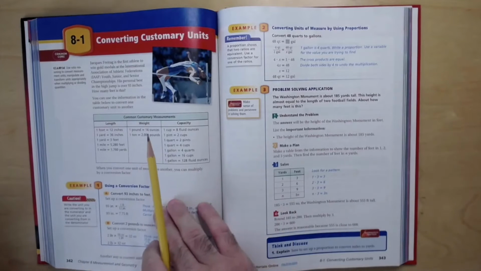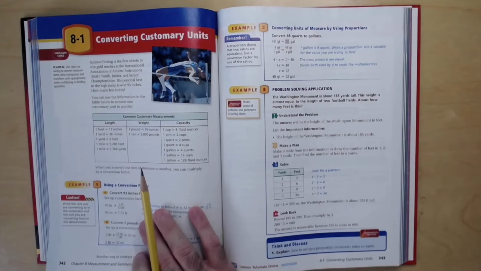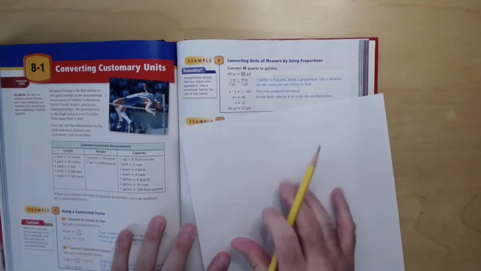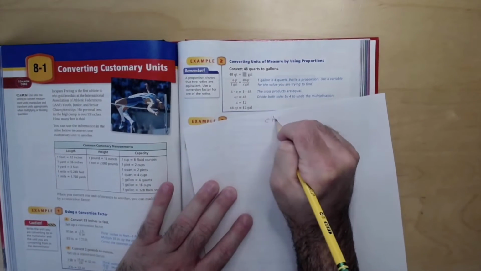Let's pretend that you're taking a math class and the upcoming test is on chapter 8. So you want to go to the first section in that math book. We can title our paper right here. We'll call it chapter 8 study guide.